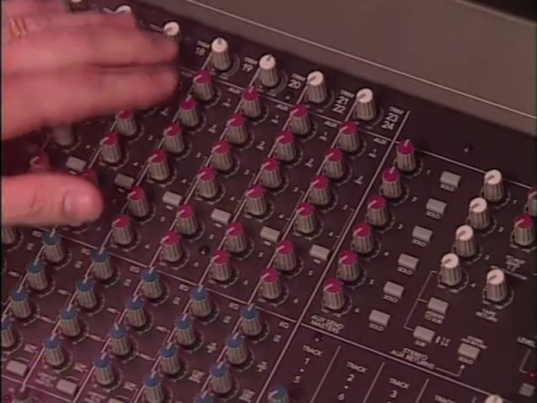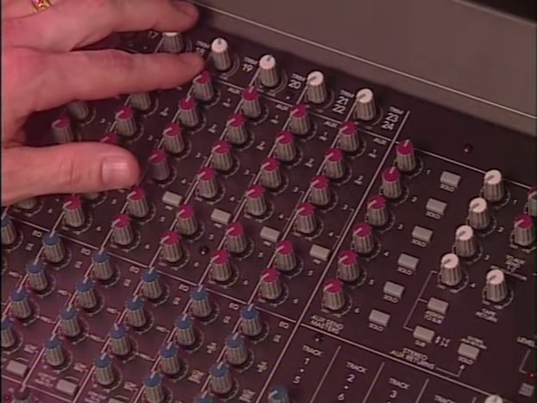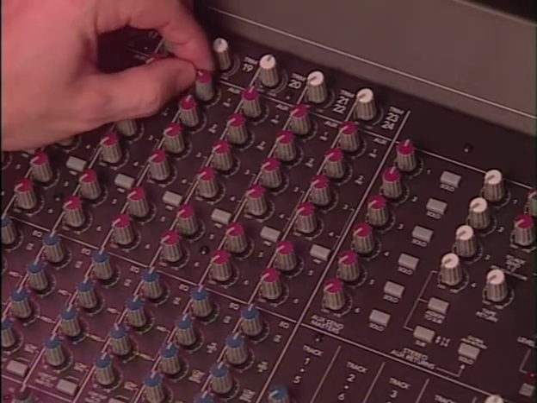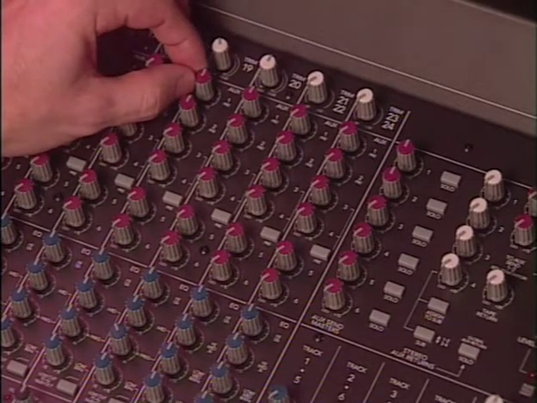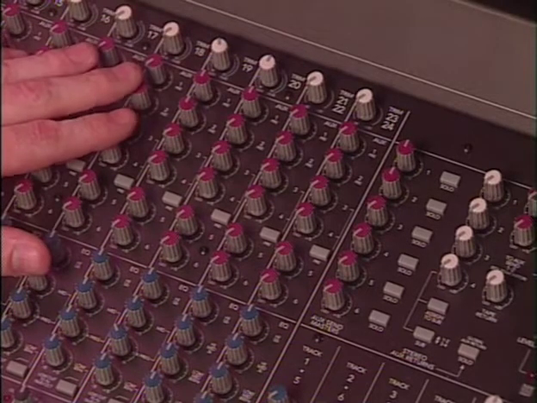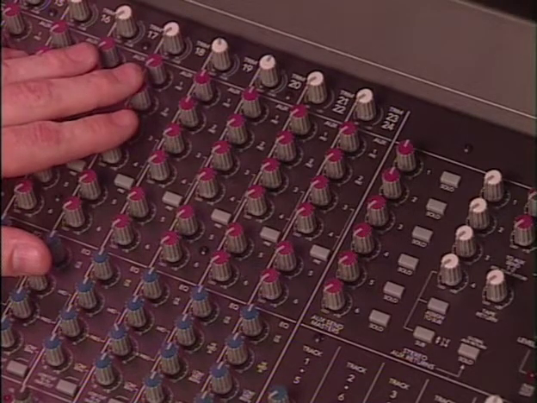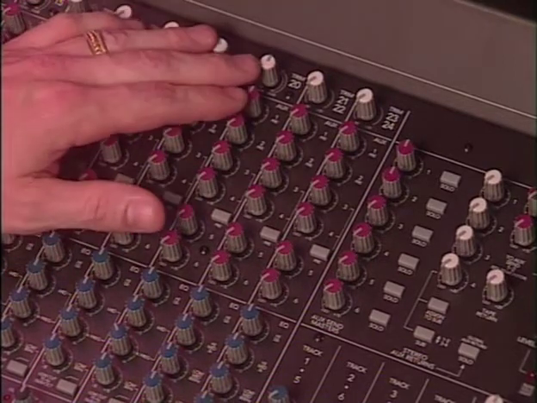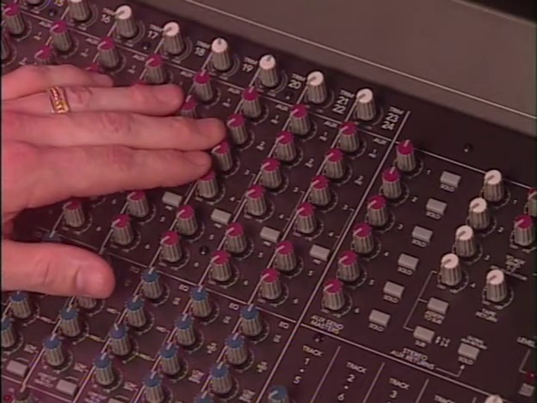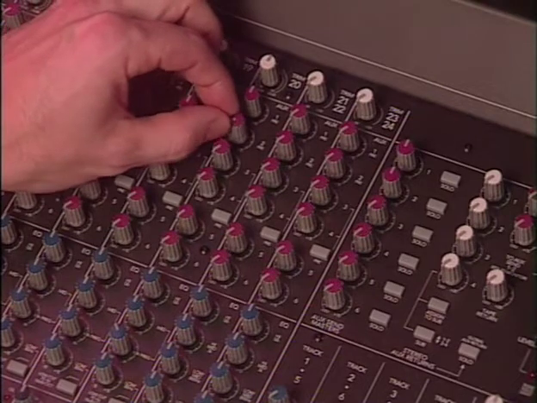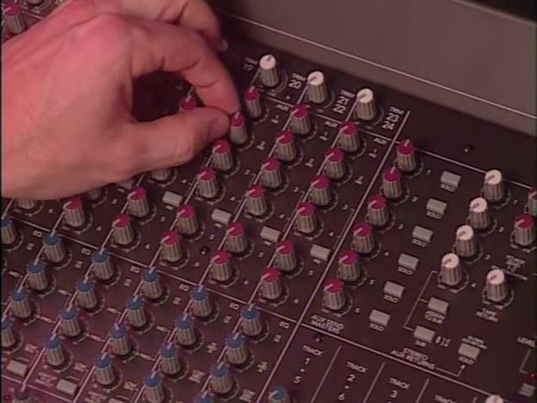Now, let's assume that the vocalist would like to have guitar in their monitor. What we need to do is go to 19, which is the guitar channel, and slowly turn auxiliary 1 up until the vocalist is happy with the amount of guitar coming into their monitor. And the guitar player would like to have vocal in their monitor. What you need to do is go to channel 20, which is the vocal channel. Slowly turn up auxiliary 2 until the guitar player is happy with the amount of vocal in their monitor.